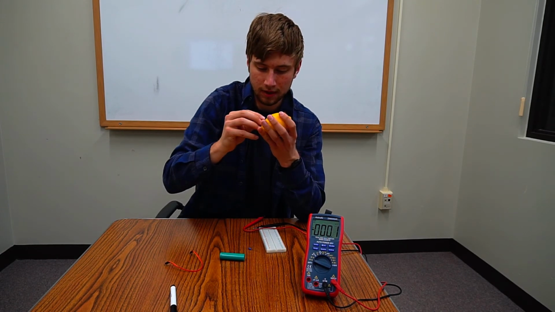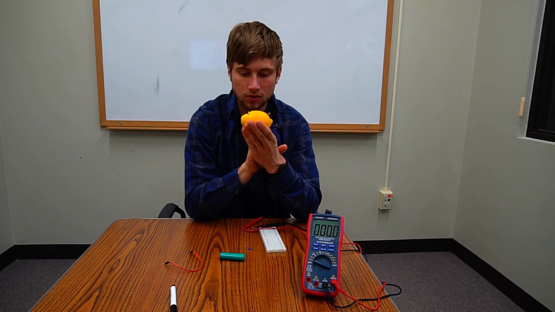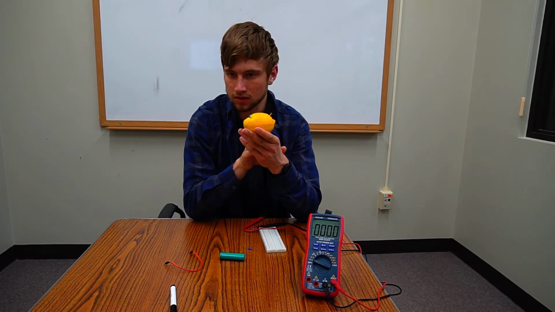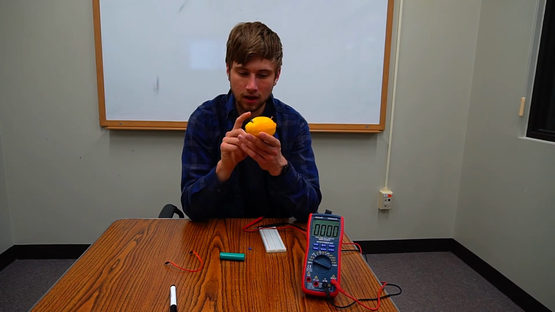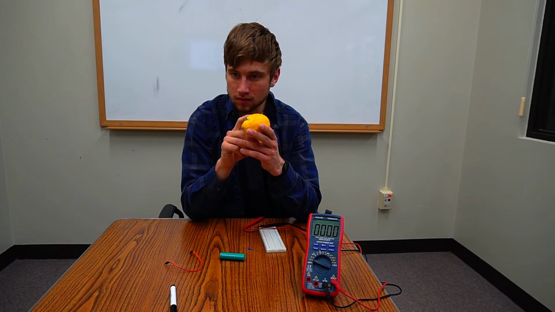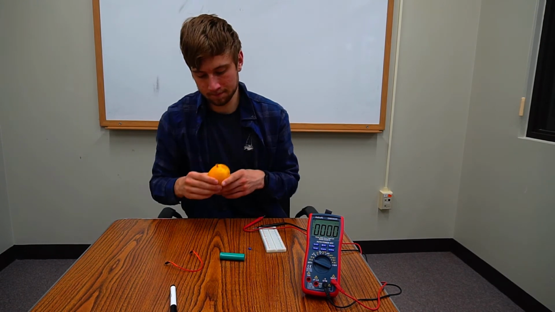And then inside this battery, obviously we have the internals of a lemon. The internals of this lemon is going to be acting as our electrolyte. And that's not going to allow positive or negative ions to travel through the inside of this battery and short circuit it.